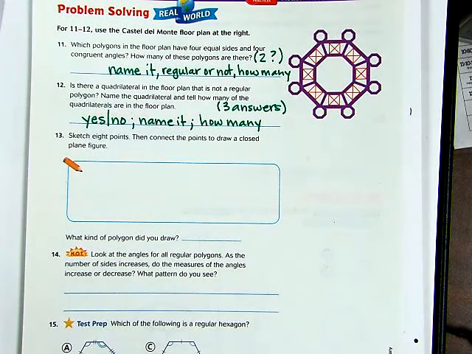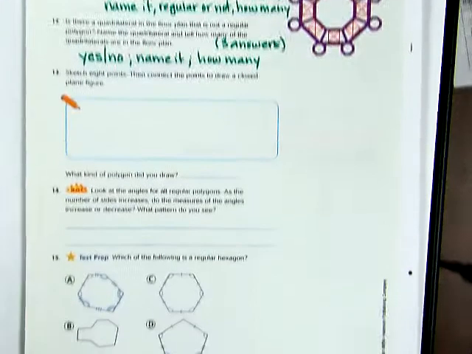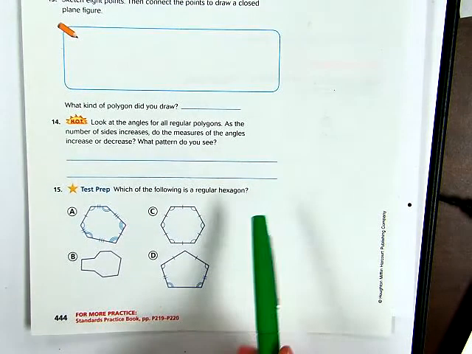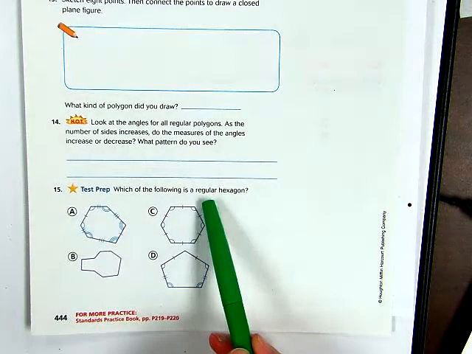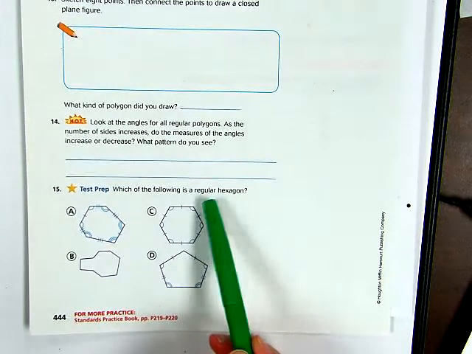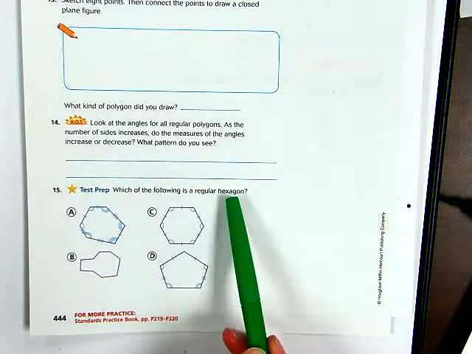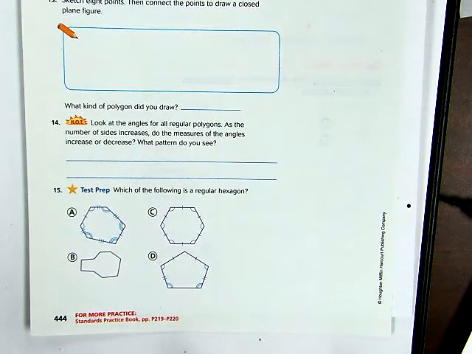And number 15 is your test prep. Which of the following is a regular hexagon? So at this point, we're starting to put our regular or not regular in front of the name. So you're going to go ahead and see if it's a hexagon and if it's regular, and that's all you have to do for your homework, and then your parents will have an answer.